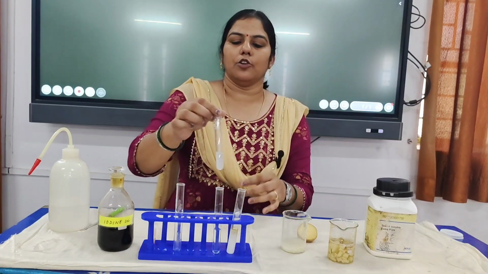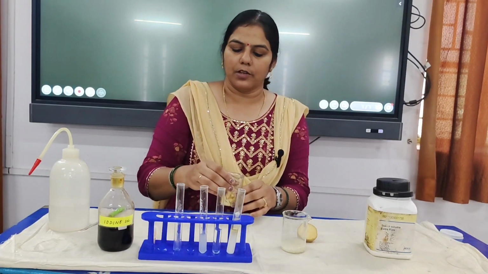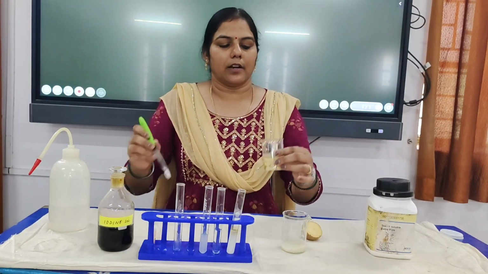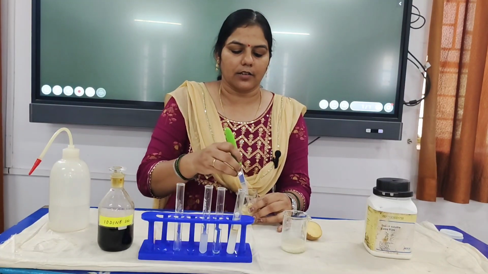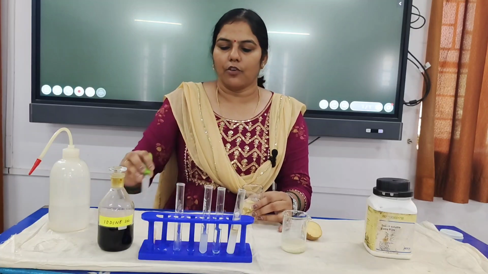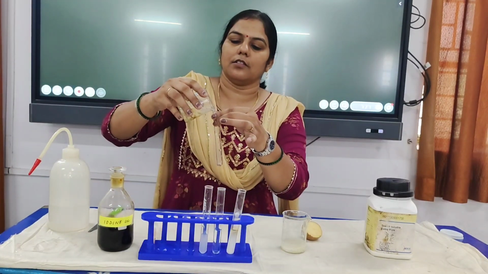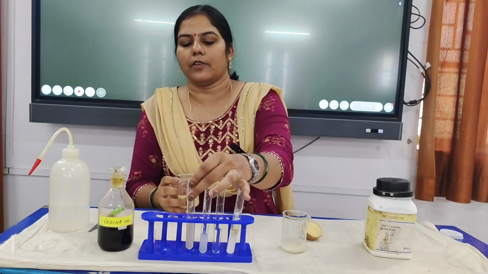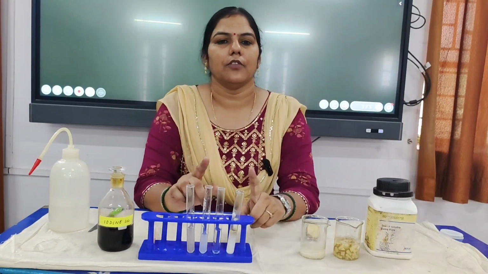So this third tube is rice water, and for our fourth tube I have taken a potato and chopped it roughly and added some water so that the starch from the potato is mixed in the water. Now I am going to add this potato water in the last tube, and this will serve as our fourth tube. Now I have four tubes.